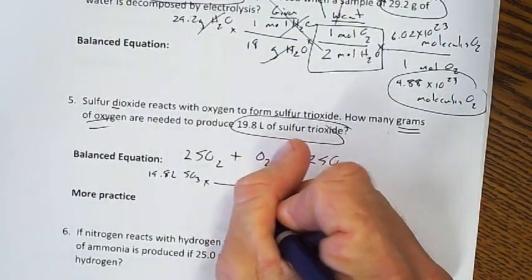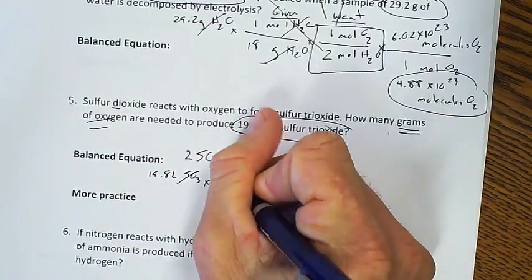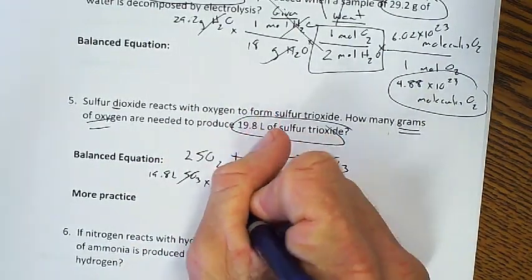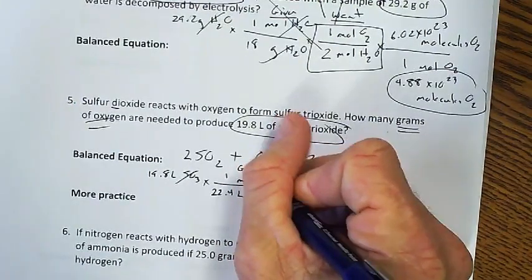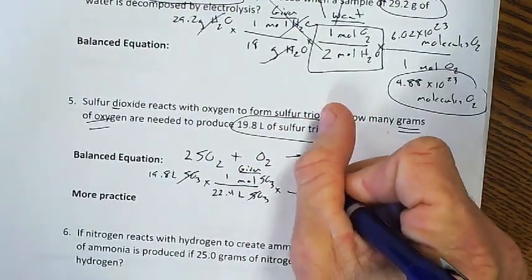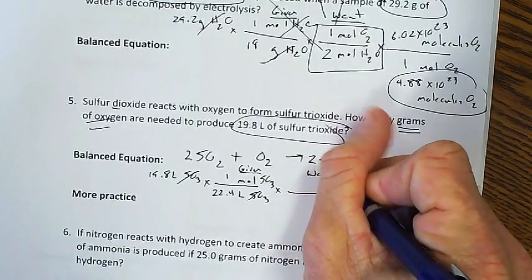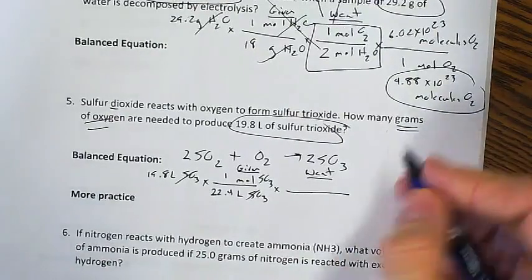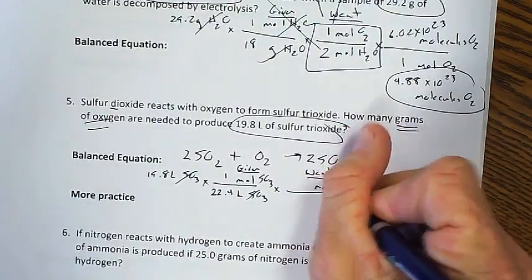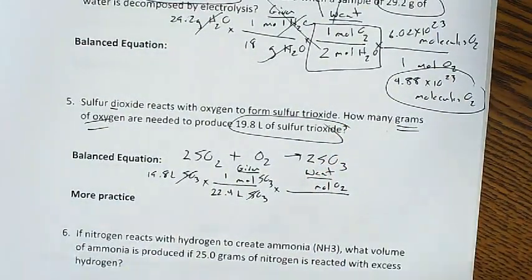So liters of SO3. Remember, we got to cancel the preceding unit. 1 mole, 22.4 liters. That'll get us moles of what? Again, moles of what's given. And then remember, we got to go to moles of what we want because this is a molar relationship in this equation. They're wanting grams of oxygen, but you got to go to moles first. You got to go to moles of O2.